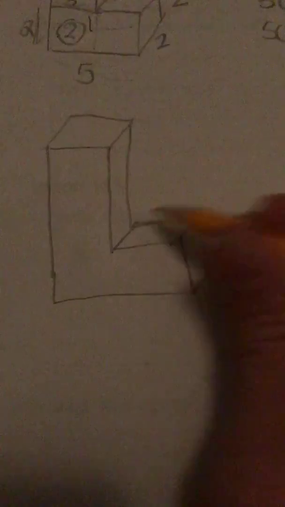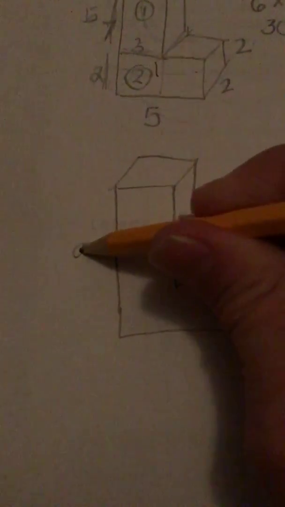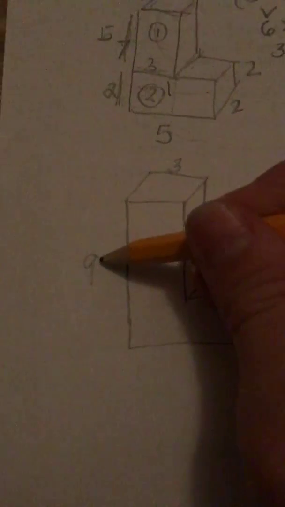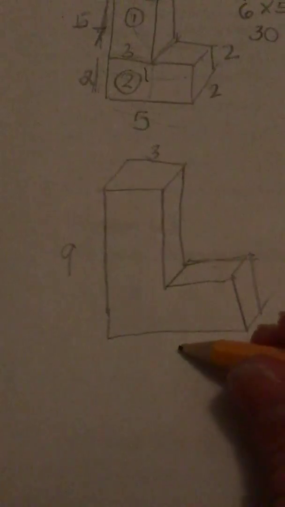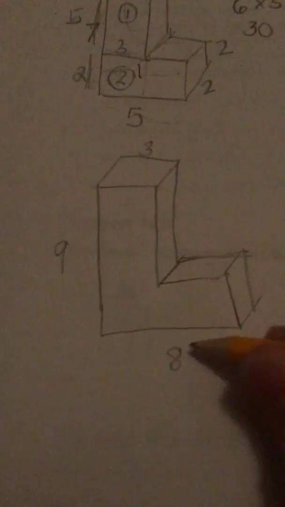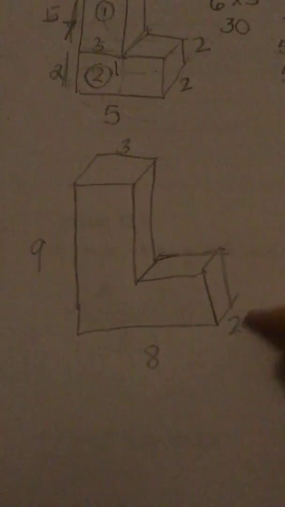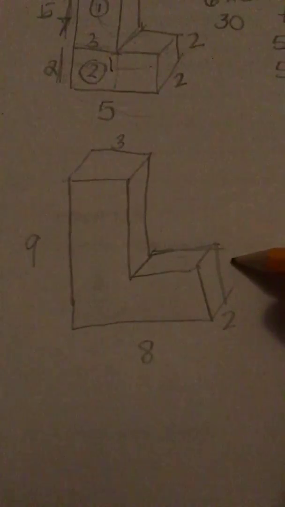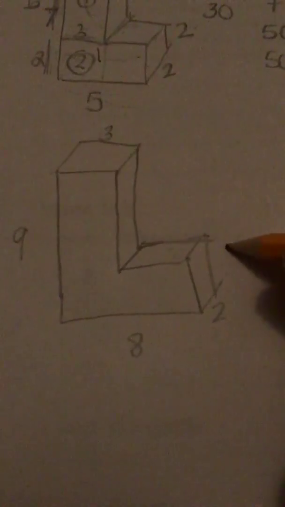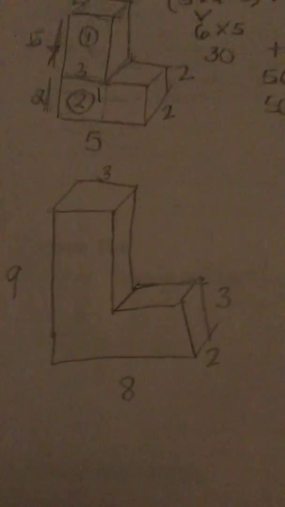That's much better. All right, so let me give this one, let's do 9 for this. So let's say I've got 3, 9, 8, 2. I don't even know if this is going to work out. It doesn't really make a difference. All right, so let's just say those are your given lengths.